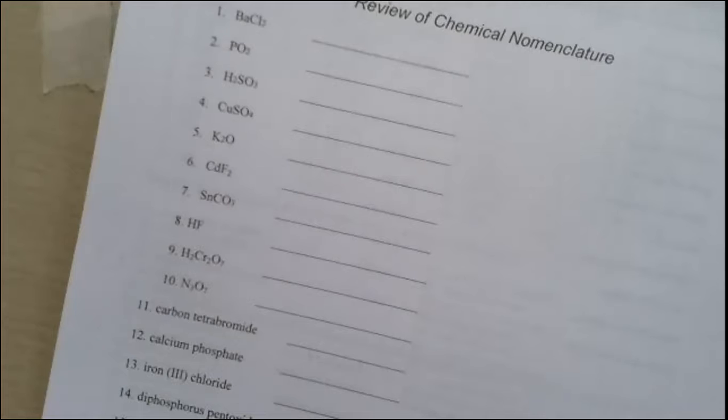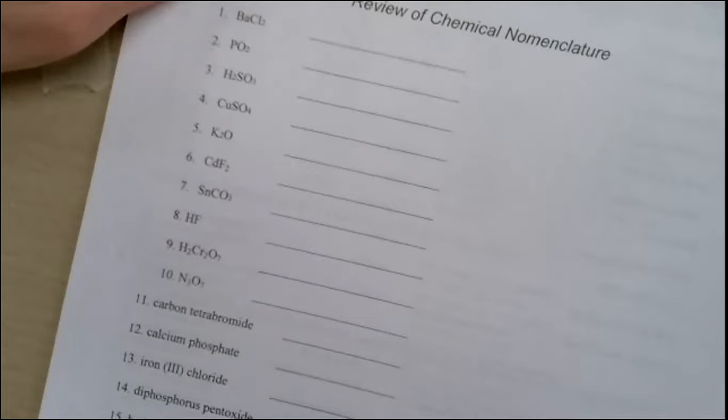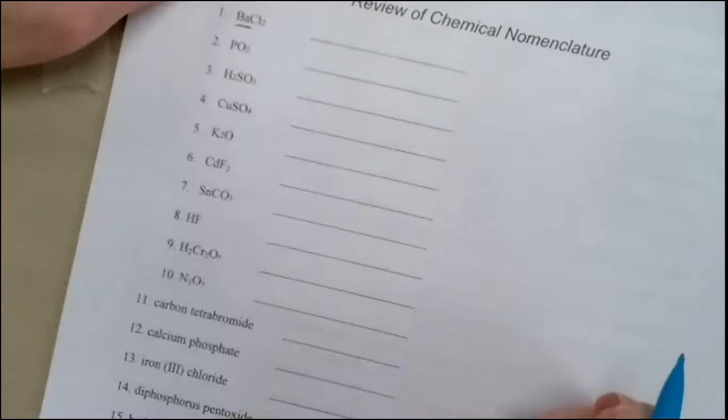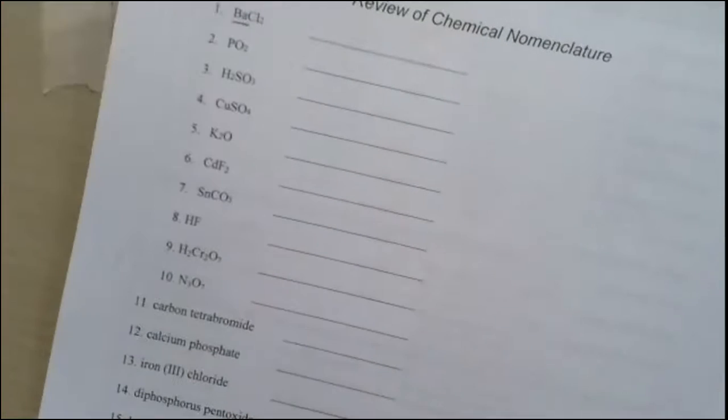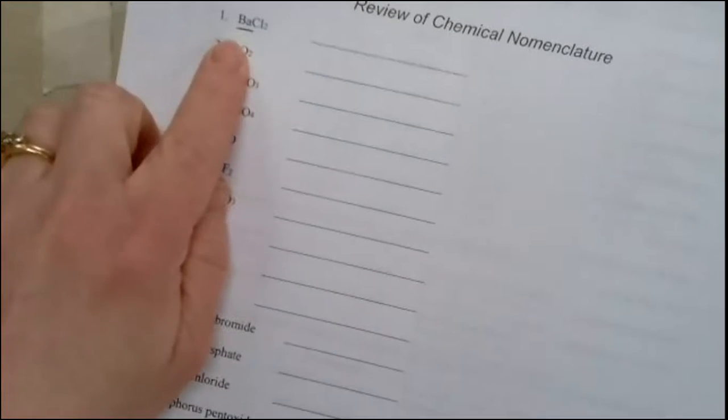All right. My best advice for us as a quick refresher is when we are going to name a chemical formula, we look at the first element, barium. And we ask ourselves, all right, what kind of compound is this, knowing it starts with barium?